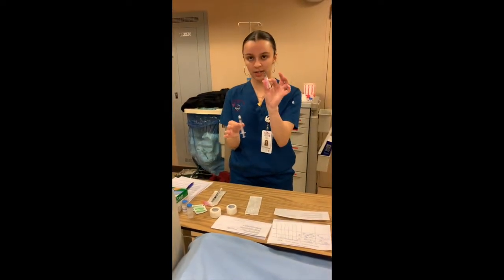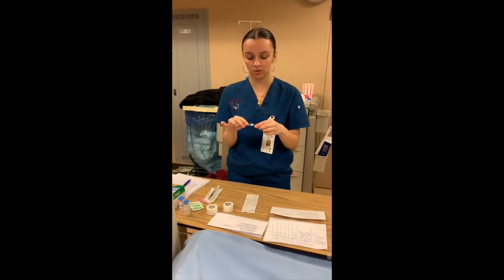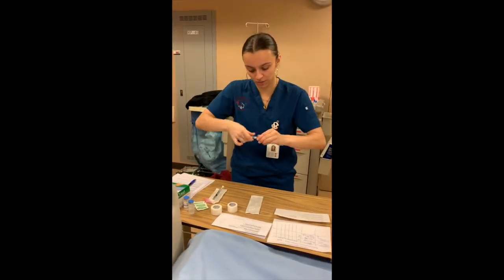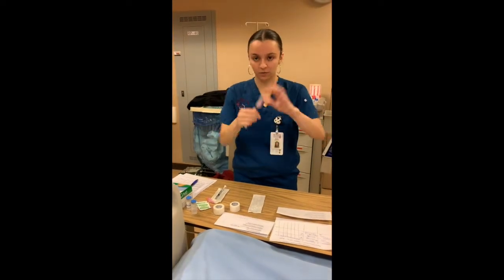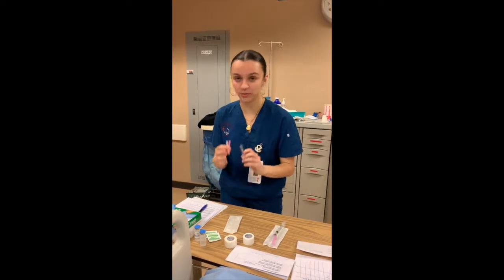Next, you're going to be putting the cap, which has the needle inside, just attaching it to the actual syringe, just to make sure. Give it a nice twist until it's fully on like this. Now I'm just going to prepare the subcutaneous needle.